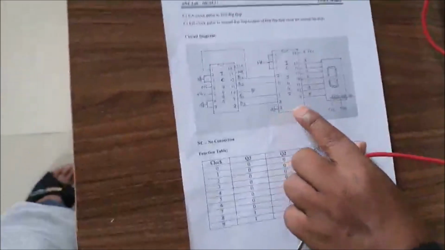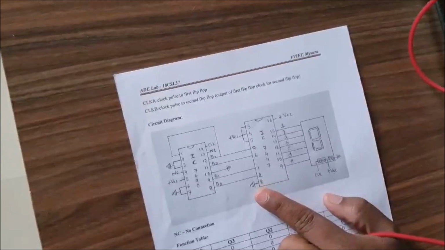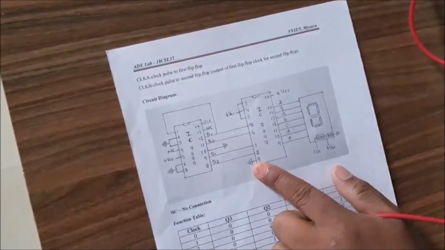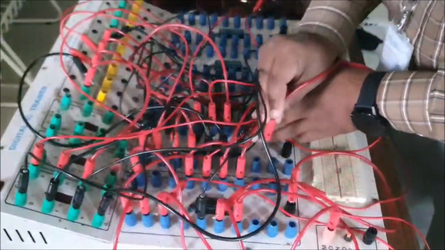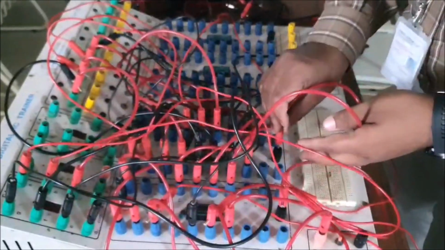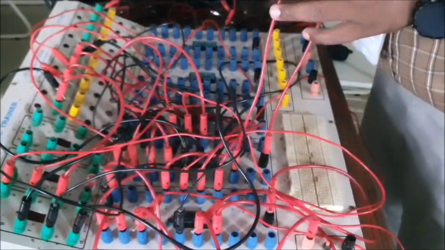Next, we have another connection where the 8th pin of 7447 should be connected to ground. So I will take one patch cord. One end is connected to the 8th pin. The other end is connected to the ground pin of that respective IC.